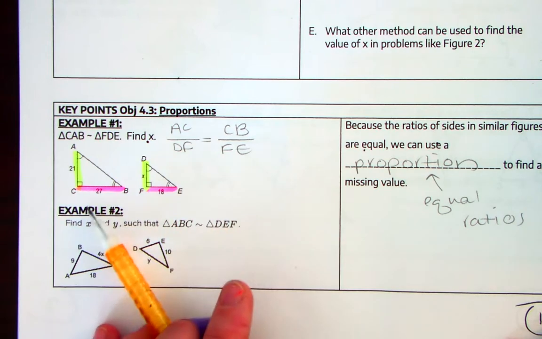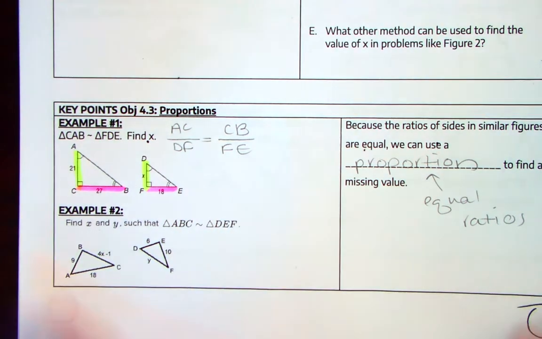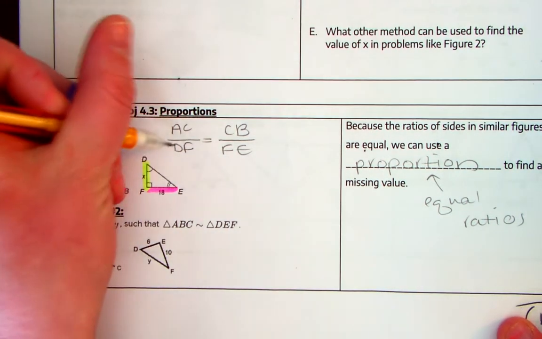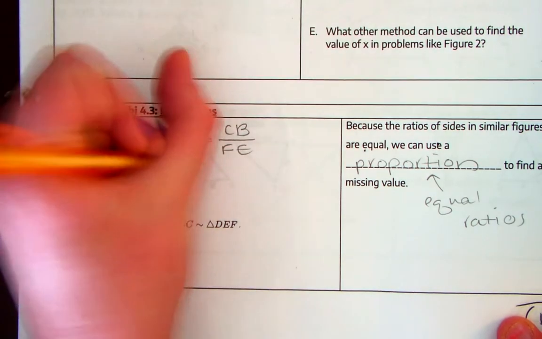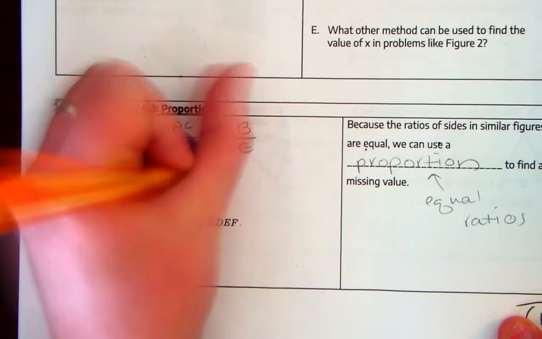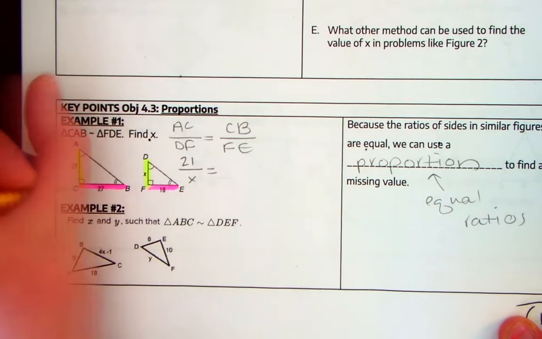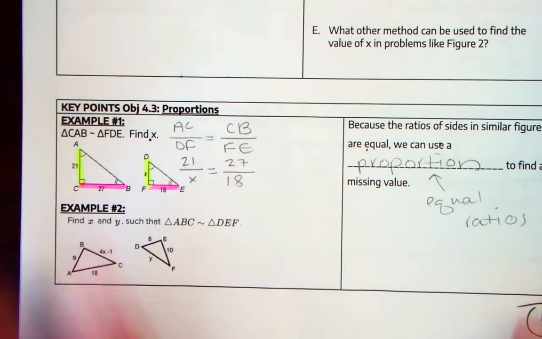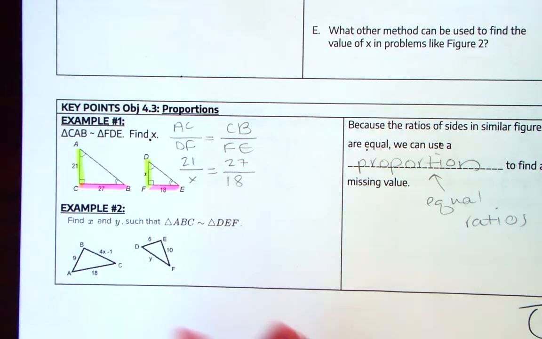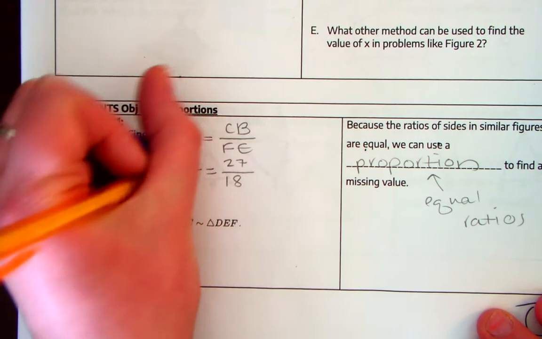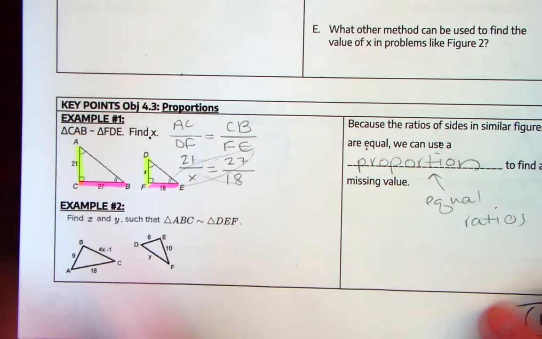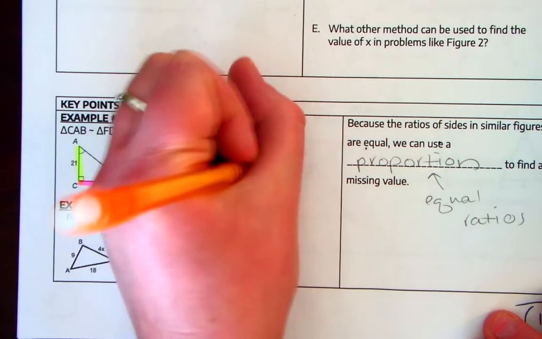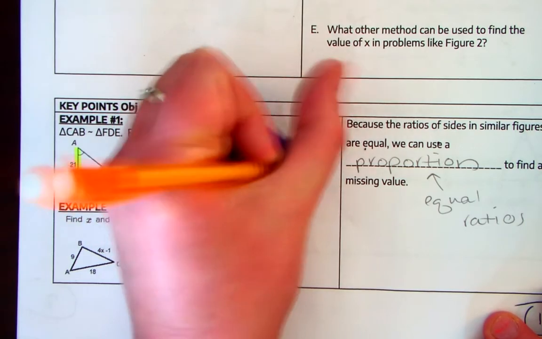So what I can do is fill in AC, which is 21, DF is X, CB is 27, FE is 18. And now I can solve by cross multiplying. If you've seen this butterfly thing, you can say 21 times 18.